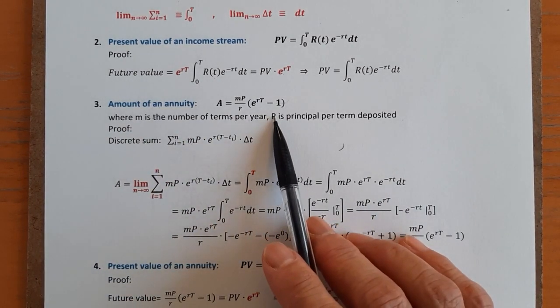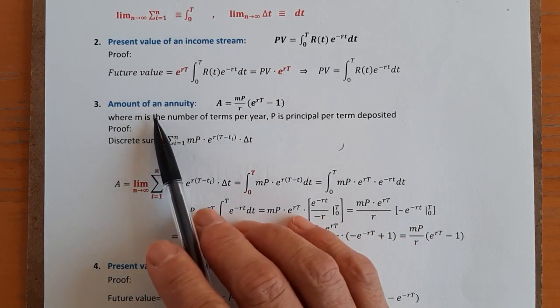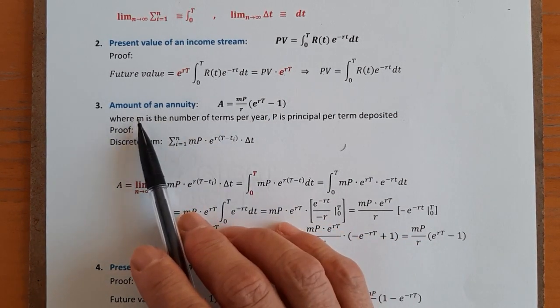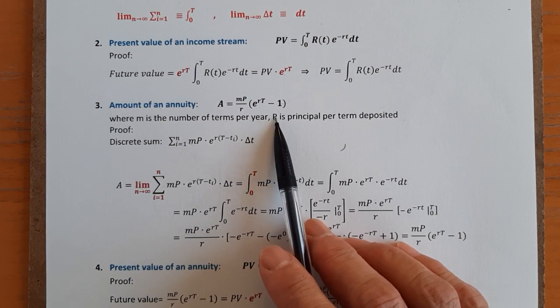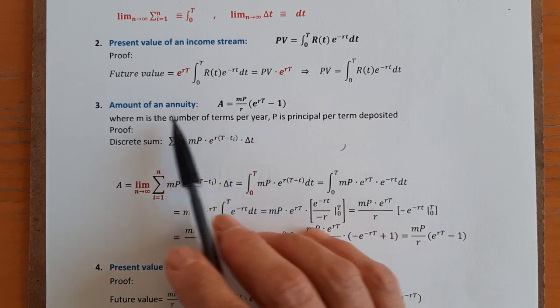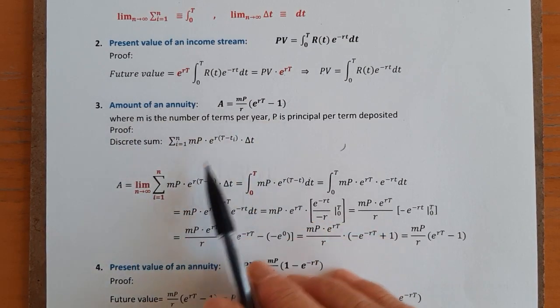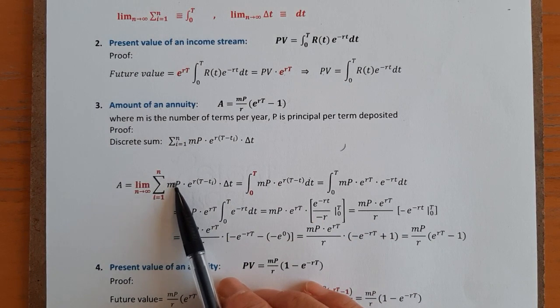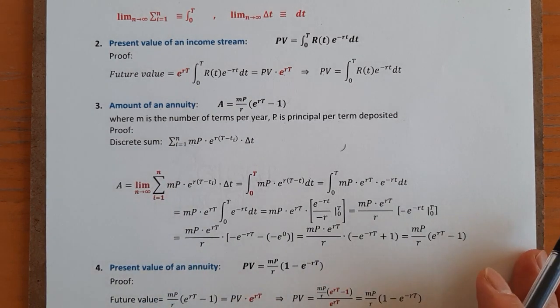If you have 4 quarters per year, m equals 4. Each quarter you deposit $100, so 4 times 100 is the total amount you deposit per year. So it's mp, the total amount per year.